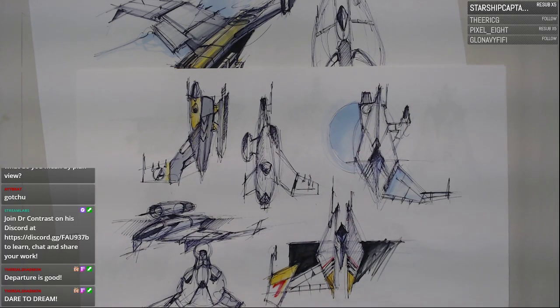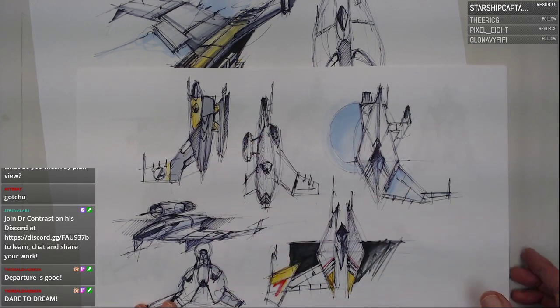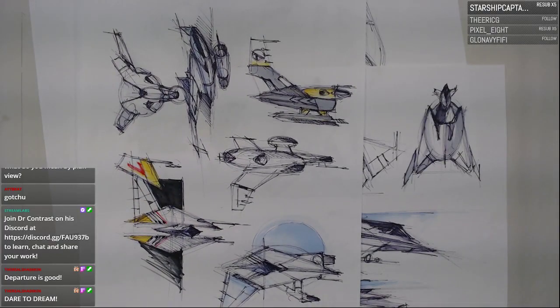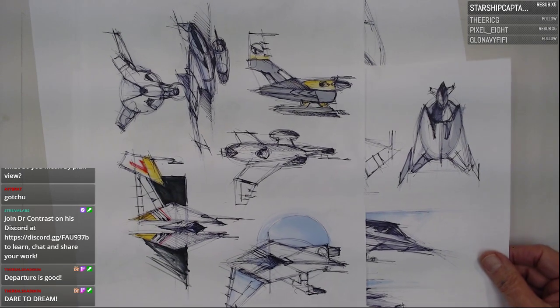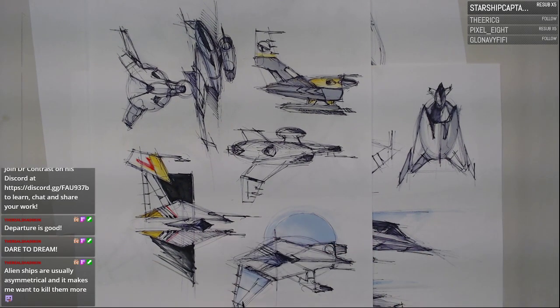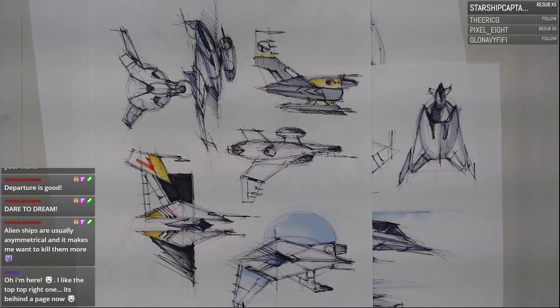Look at this, for example. If you look at this in a plan view, that's one approach. But what happens when I do this? When I go to the side, all of a sudden I've got aircraft systems. Everybody with me? Now I've got aircraft designs. Look at that. In side view, for example, really interesting. Alien ships are usually asymmetrical, and it makes me want to.